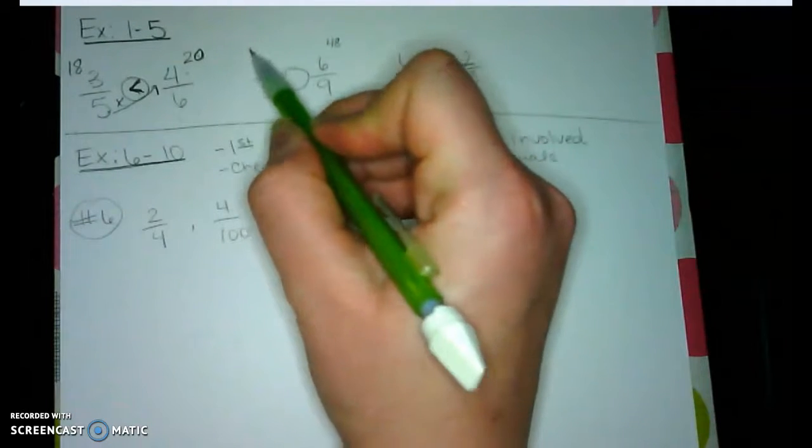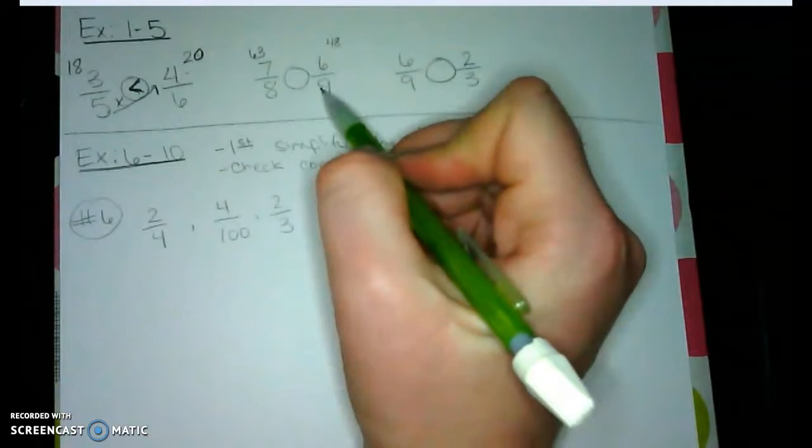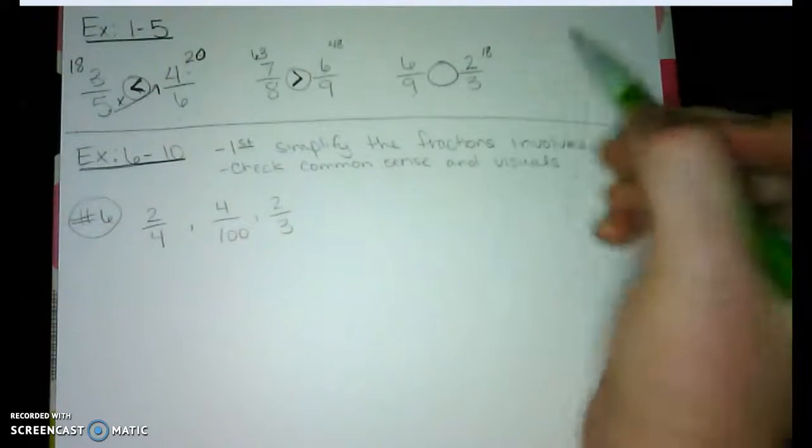And then 8 times 6 would be 48. 9 times 7 would be 63. 63 is larger, so I'm going to put my greater than symbol. All right, and then lastly, I have 9 times 2 is 18. 3 times 6 is 18. So if they are the same, I'm going to do my equal to symbol.